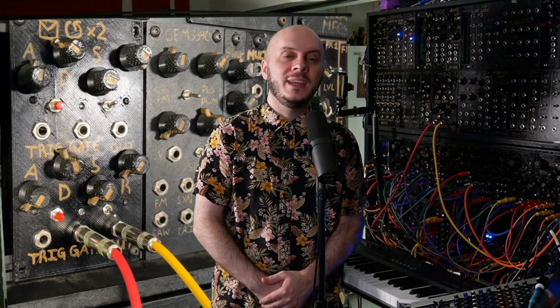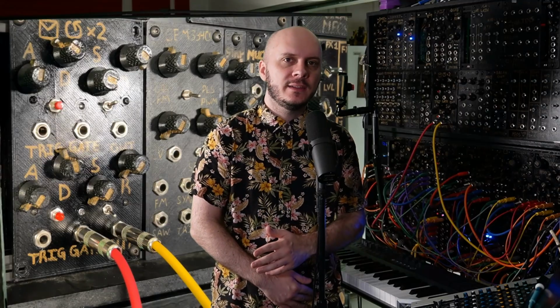Today I'm going to be talking about the AI003 looping ADSR module by AI Synthesis. To be clear, there's no artificial intelligence involved in the creation of the modules or the way that they operate. AI is just the initials of the owner and operator of the company.